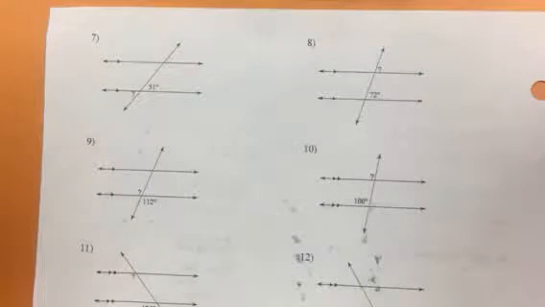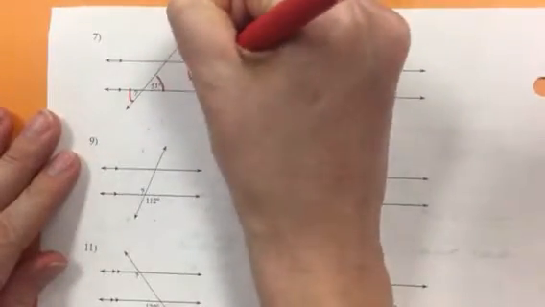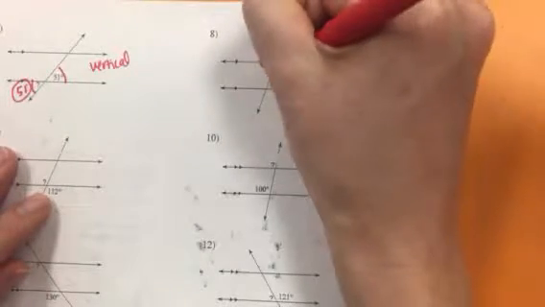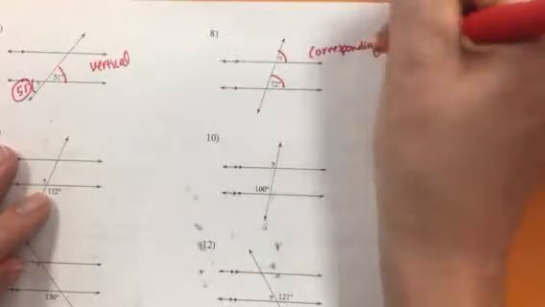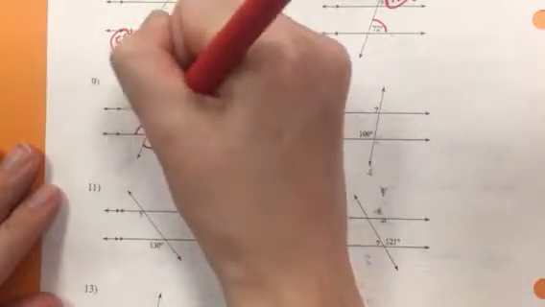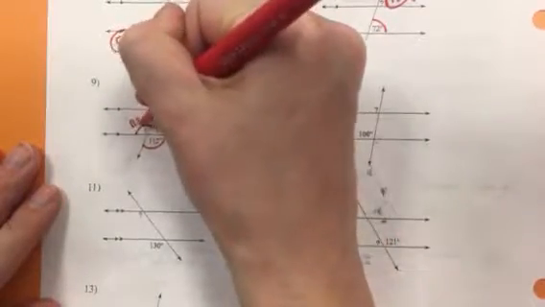All right, I'm going to go a little bit faster through these. So we have vertical angles. Vertical angles are equal, so I can just put 51 degrees. Corresponding, because they're in the same spot, top right, which means they're the same size. When they're straight across from each other, they are called vertical. They are also the same size, so 112 degrees.